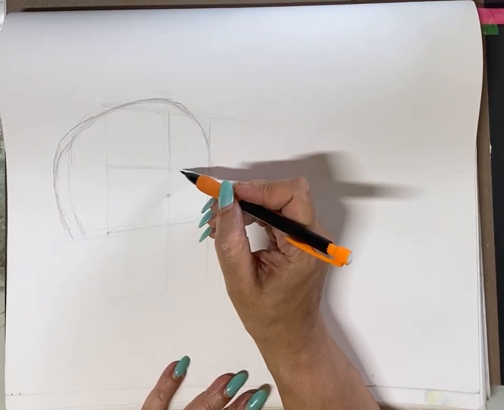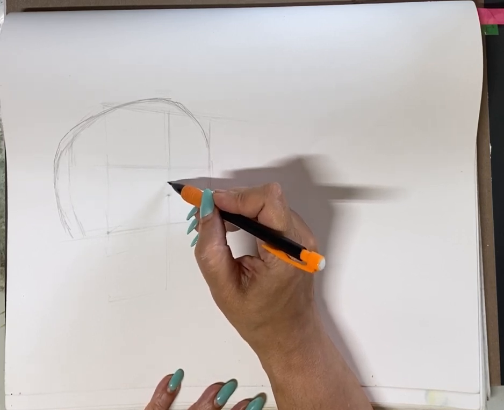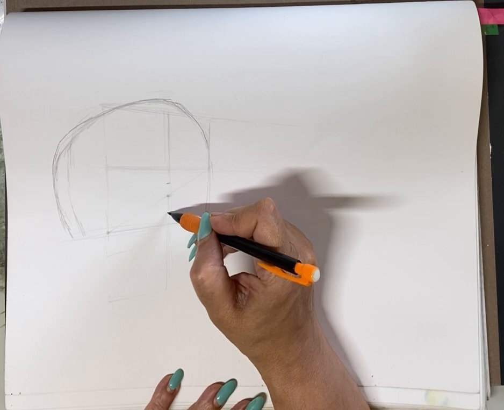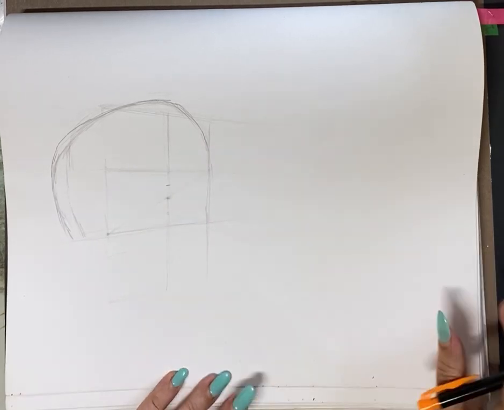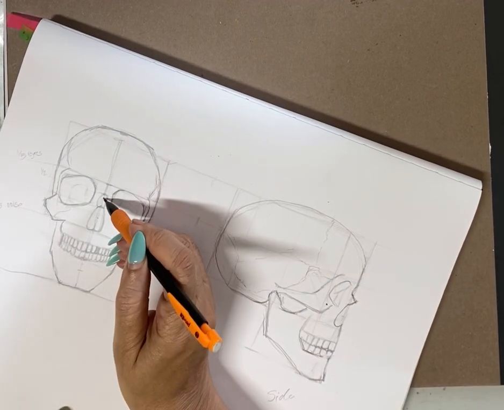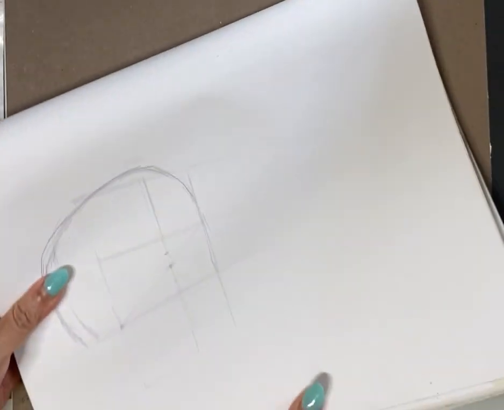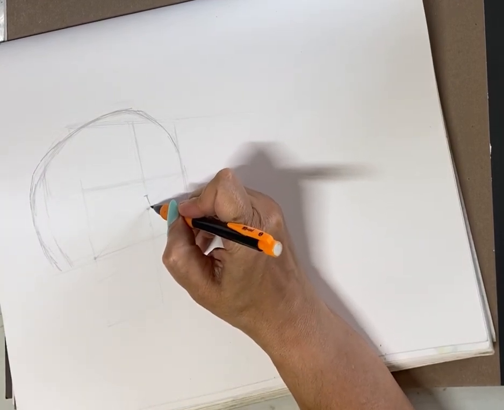And again, we're going to start from the 1/4. Remember, this is the half, then this is the 1/4, and this is the 1/4. Then the nasal starts from here. The nasal is not that sharp shape that we have from the front view. This is going to show just a little of the nasal here.